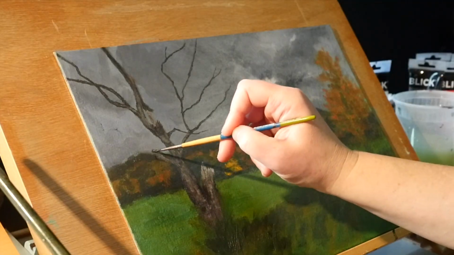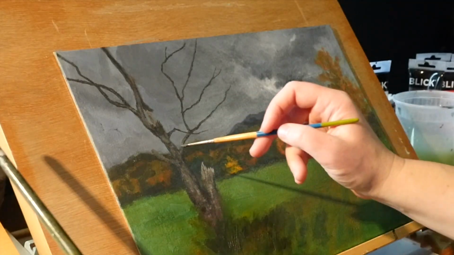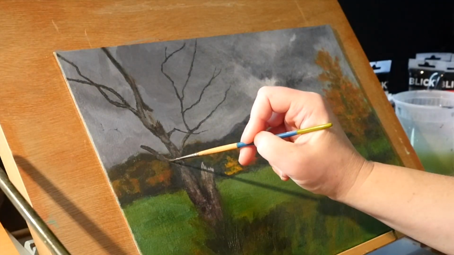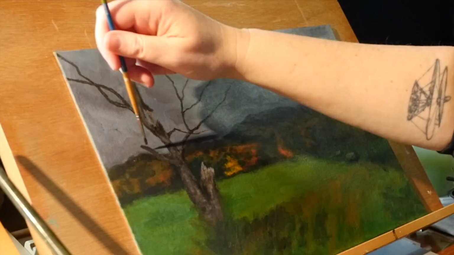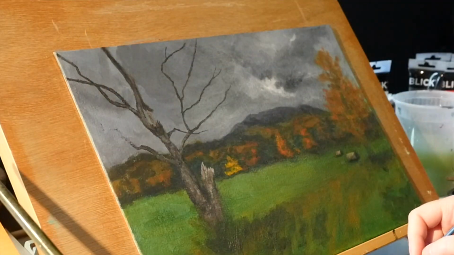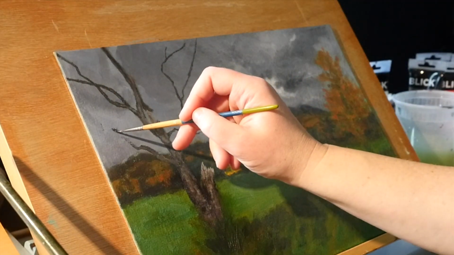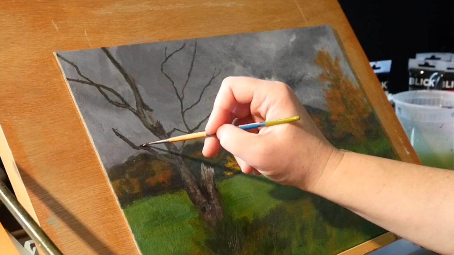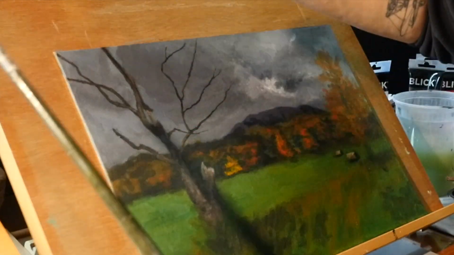And I can't help myself to add one more branch here in the front. So I have branches coming out of the front of the tree, the side of the tree, and the back of the tree. And when I've painted trees, that's been a good system for me because it shows the dimension of the tree.